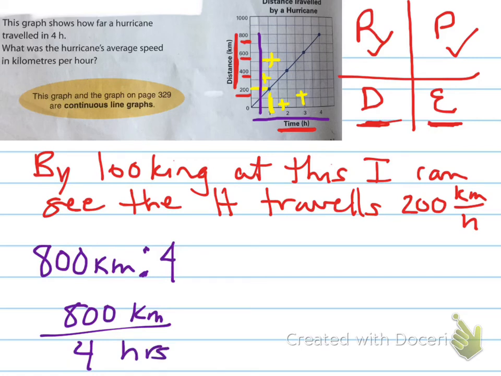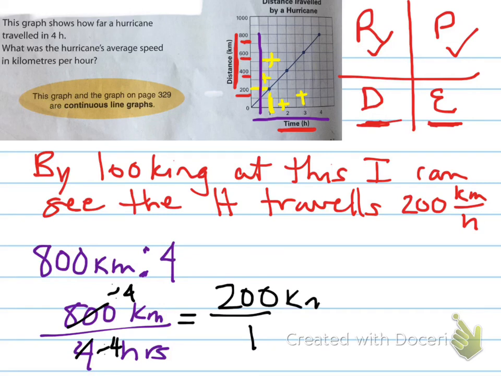Now, we wanted the per hour, so using your knowledge of equivalent ratios, you might notice that you can reduce these numbers by dividing 4 by 4, dividing 800 by 4, and of course that's going to get you your 200 over 1. That was 200 kilometers over 1 hour, and because we're talking about a rate, and we have 200 over 1, we can turn that into 200 kilometers per hour.